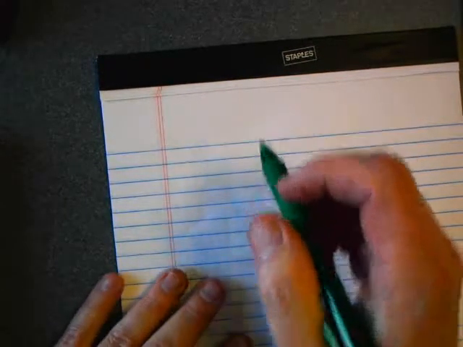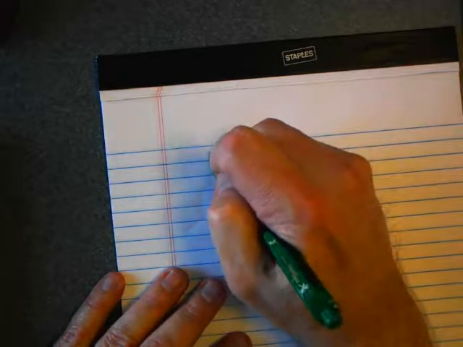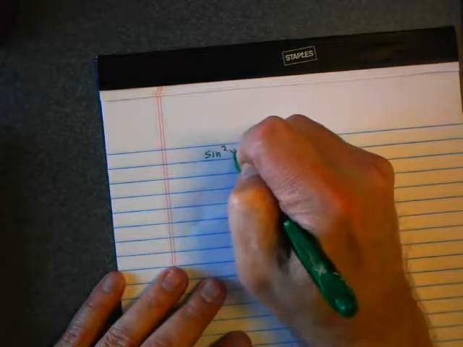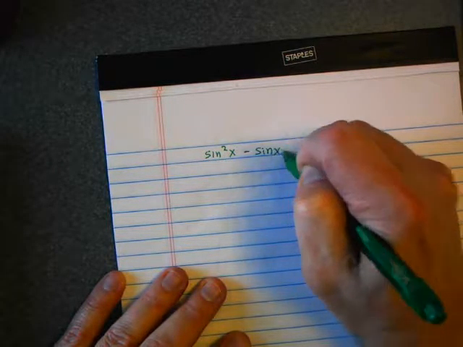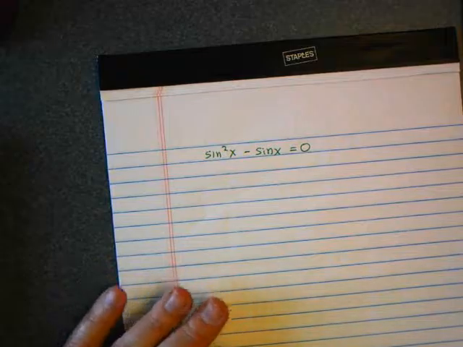How about sine squared x minus sine x equals 0?